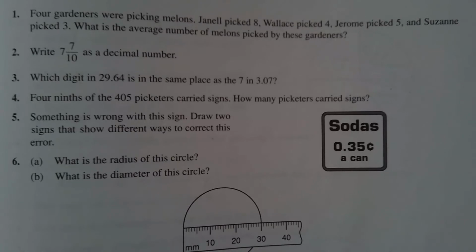Today you have test 22B, so I'm just going to go over some of it with you and then you can go and work on it on your own. So let's take a look, please.